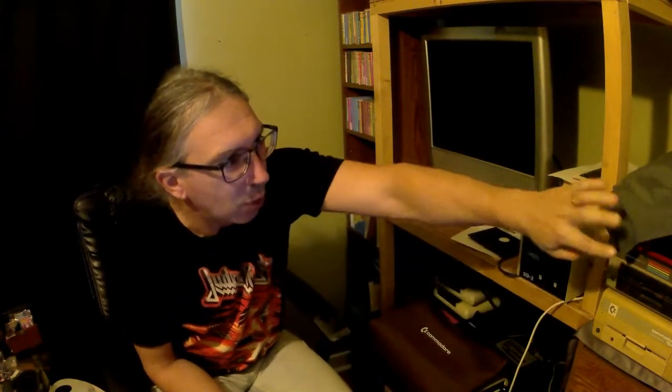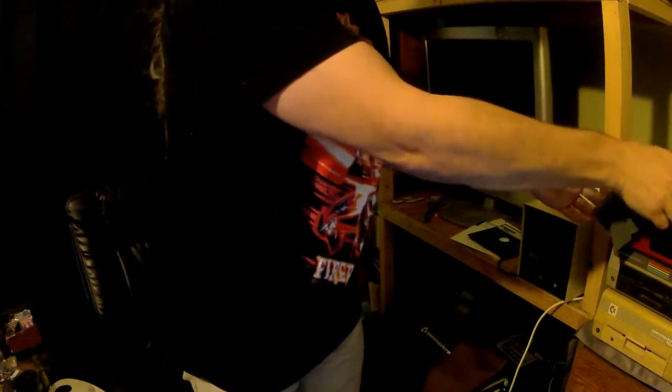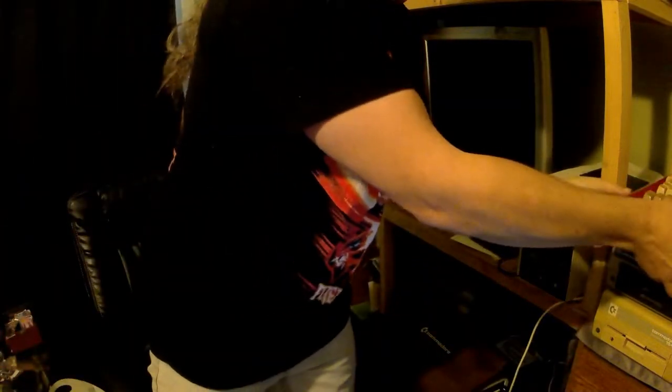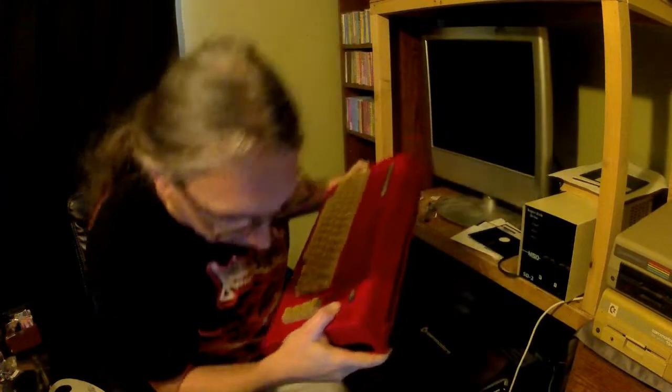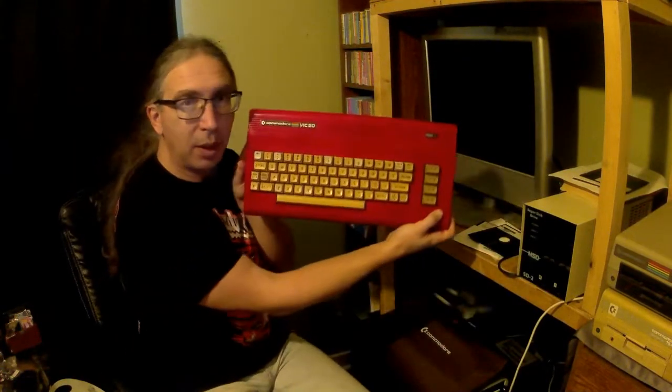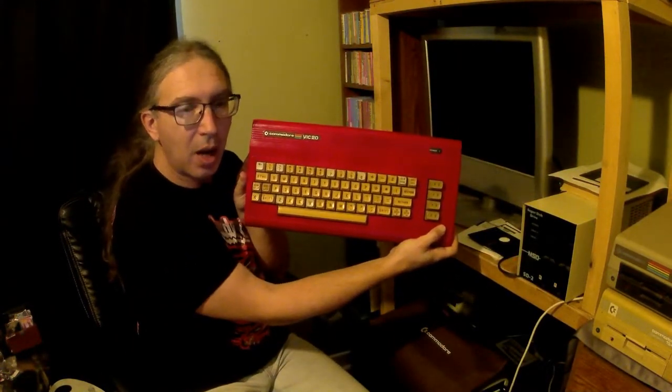Today I'm going to show you something a little different. Some people may have noticed this little red guy up here. I don't actually have a place for it yet, but this is my VFLI Vic.